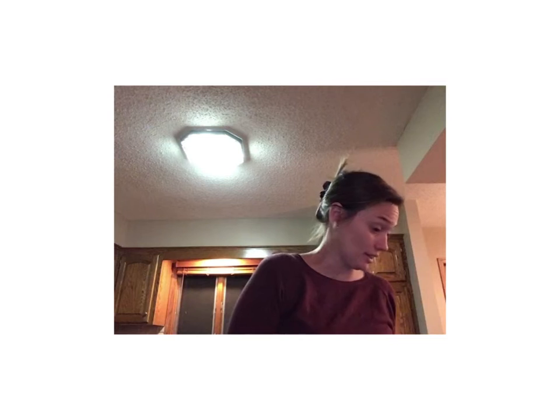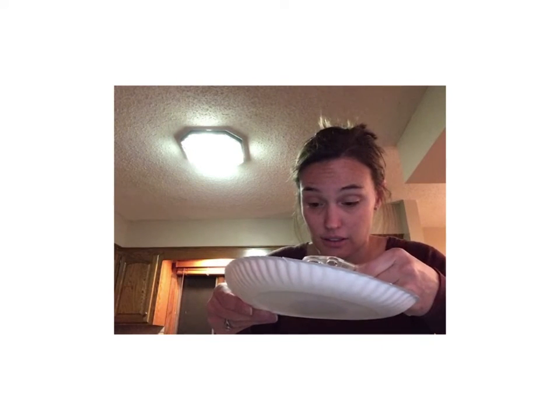Now, here's your observation part. With your hand lens, you're going to look closely at each paper plate, and using your earth science notebook, you are going to take detailed descriptions in writing and by drawing what you see on each paper plate. On the next slide, you will see which paper I'm talking about.